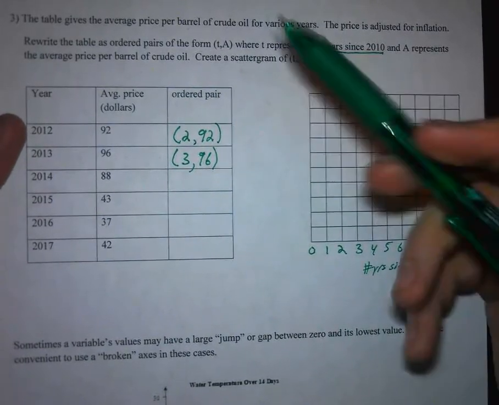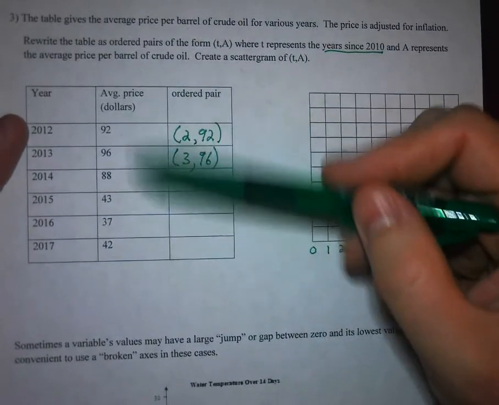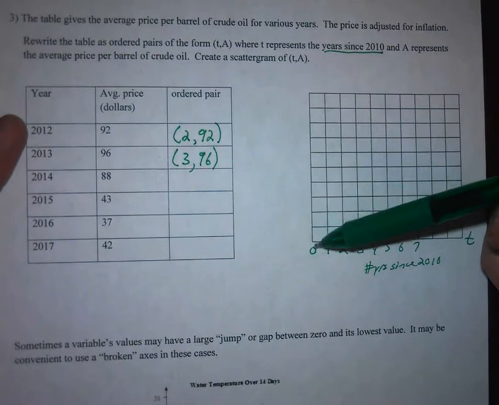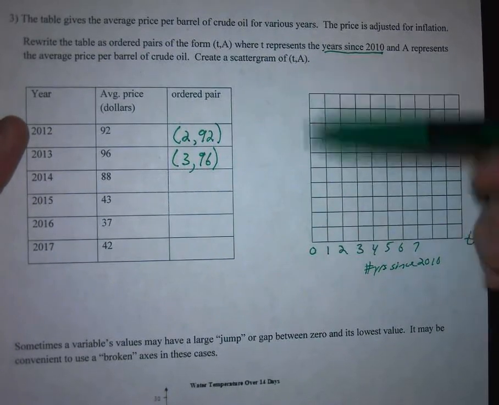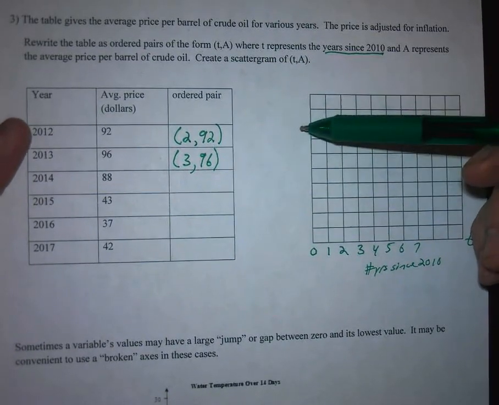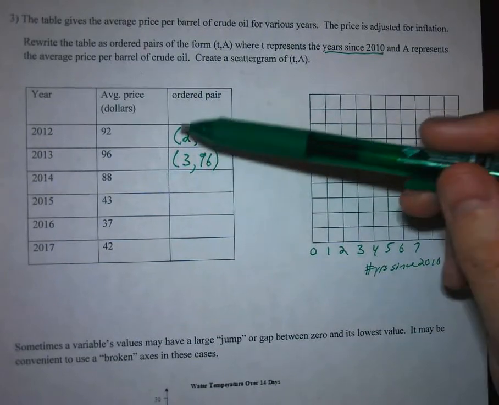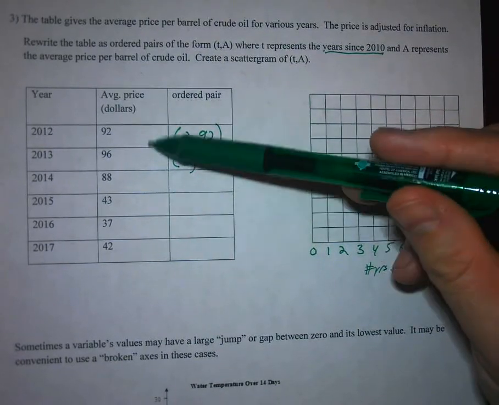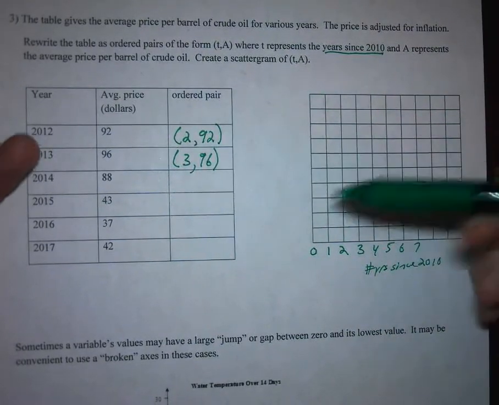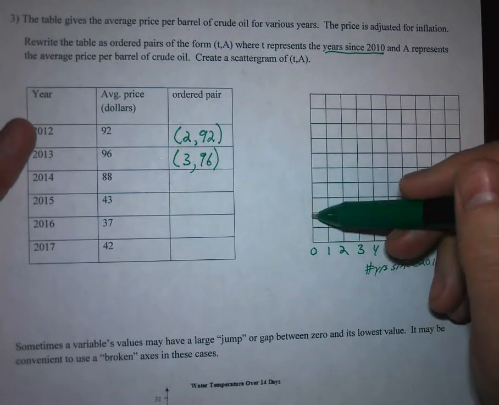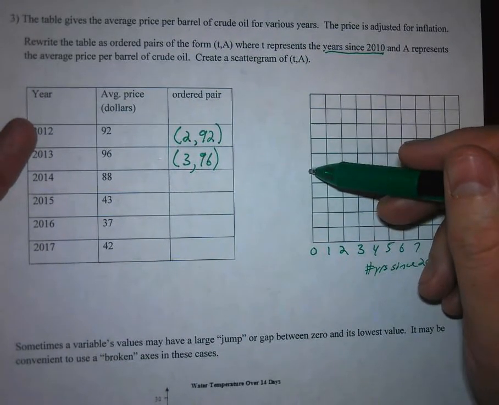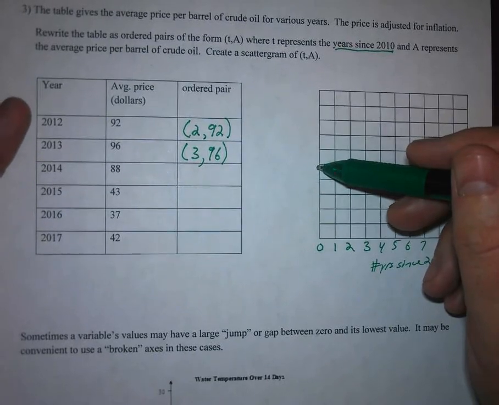And then we only need positive average price in dollars. So that means you have to make a scale up here, going up the vertical side. Now in this one, notice how the lowest value is 37, the highest is 96. Obviously you can't go by 1. You can't say 1, 2, 3, 4, 5, and so on. So you need to figure out a scale that works.